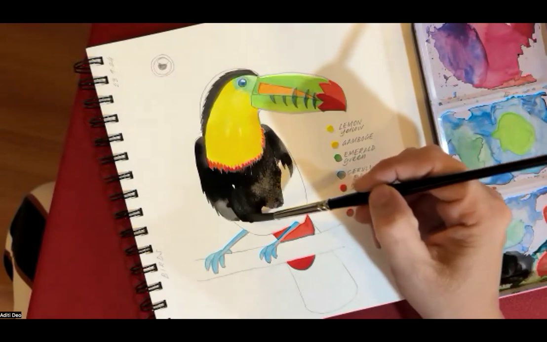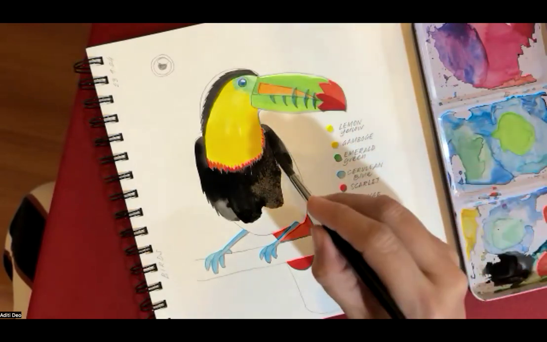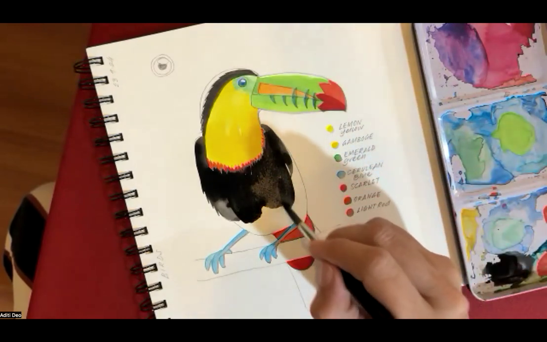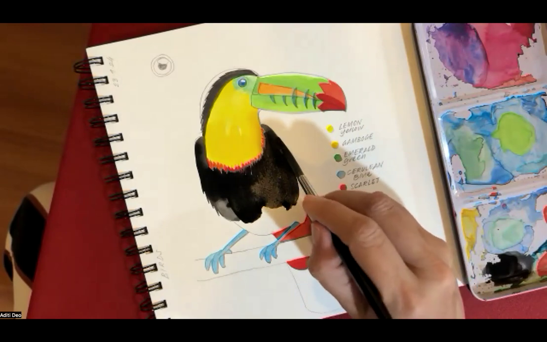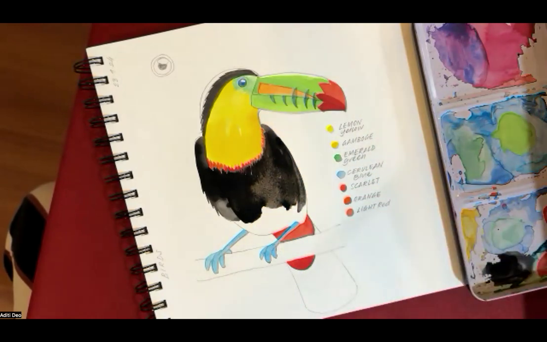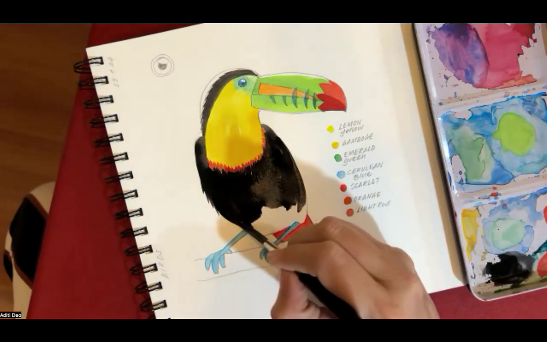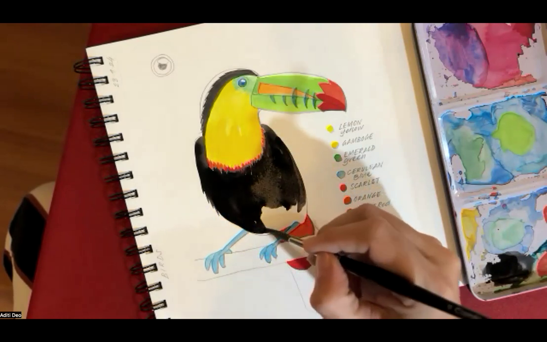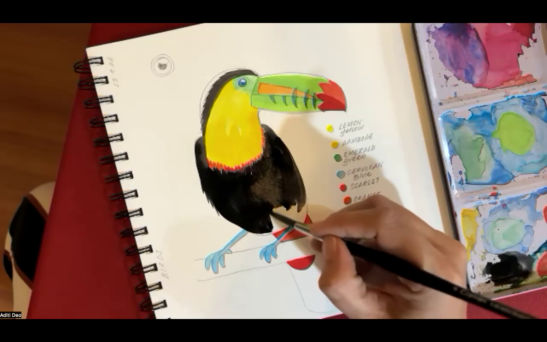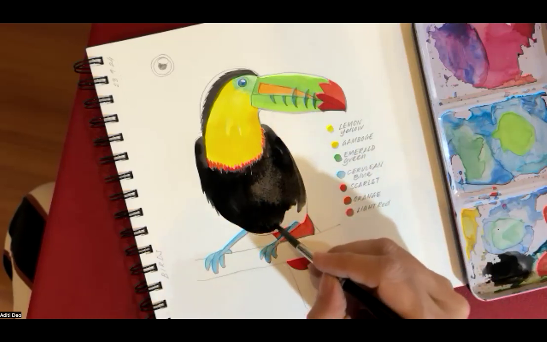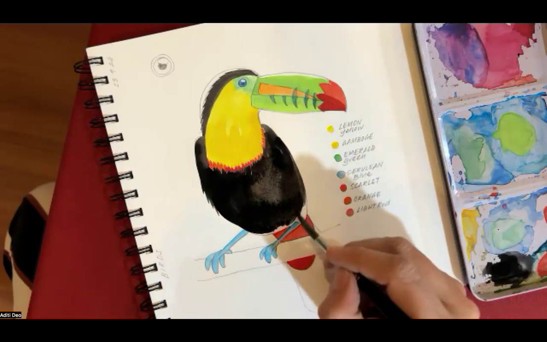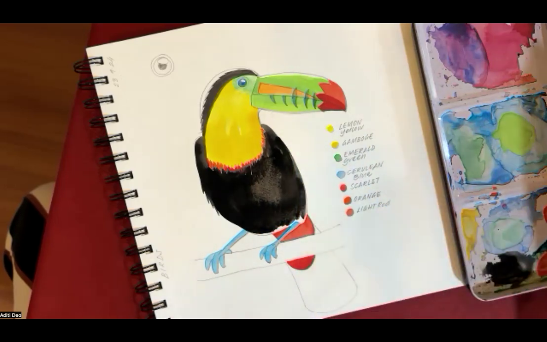And this part now you can practice painting smoothly. Don't go back and forth like pencils or crayons. Smoothly paint, in one continuous progression of the strokes.